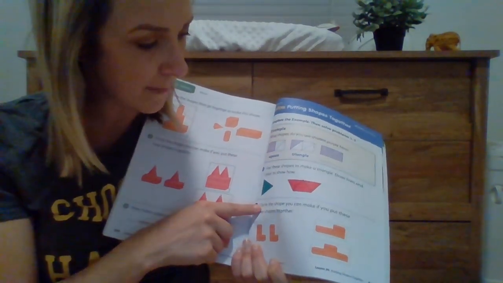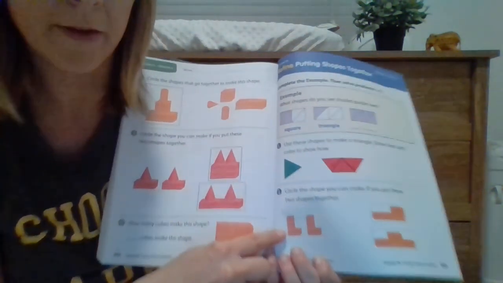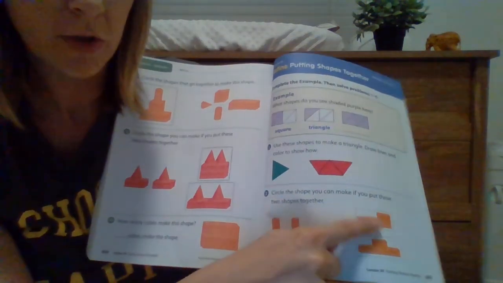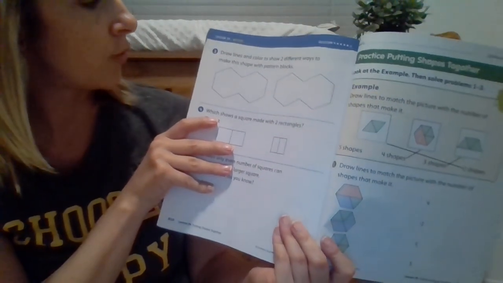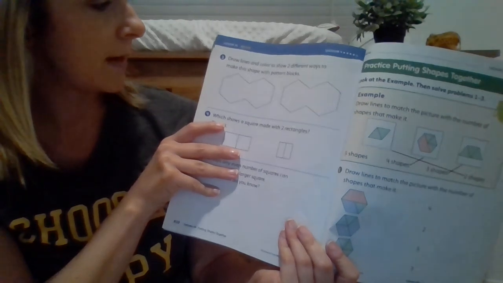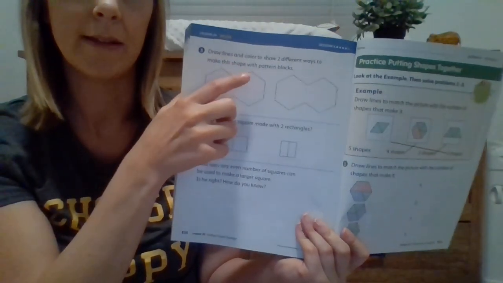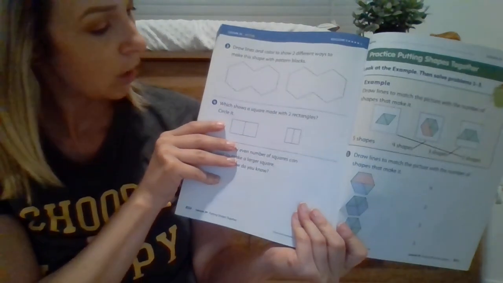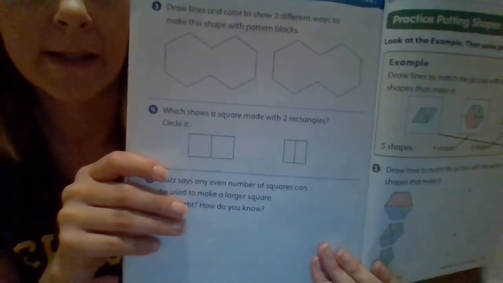Circle the shape you can make if you put the 2 shapes together. So if I put these 2, they look like L's, don't they? 2 L's together, which one of these could I make? And then on the back, you can tell they don't have lines here. It says draw lines and color to show 2 different ways to make this shape with pattern blocks. So the same thing, you're just drawing lines to make different shapes. Which shows a square made with 2 rectangles, circle it. So which one is a square that's made with 2 rectangles?